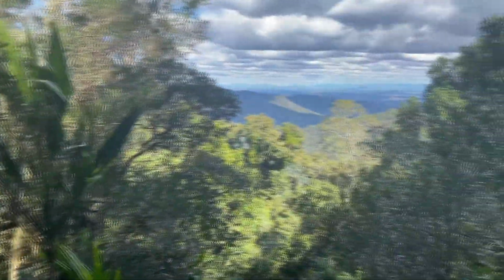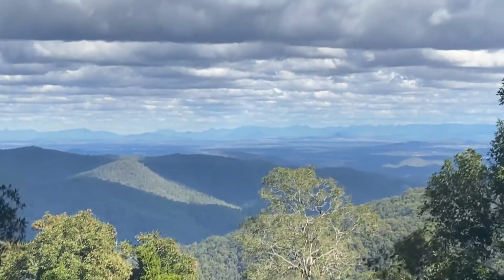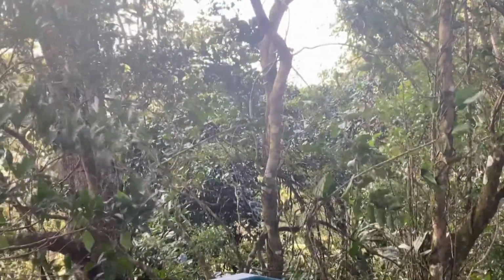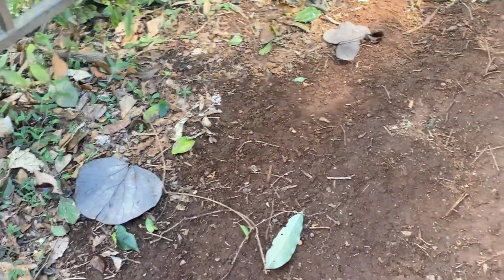Okay, so I'm here at Western Lookout. Alright, I'll give you a look at the Western Lookout. But what I wanted to show you is we're now standing on only 27 million year old basalt, and when basalt weathers you get these rich red soils, what we call volcanic soils here in Brisbane.